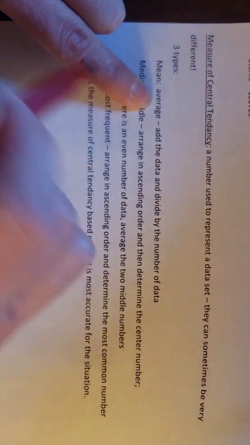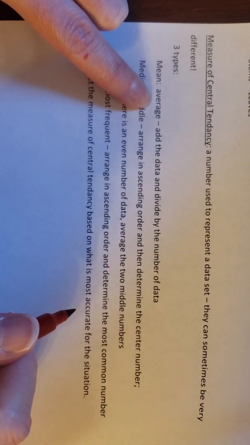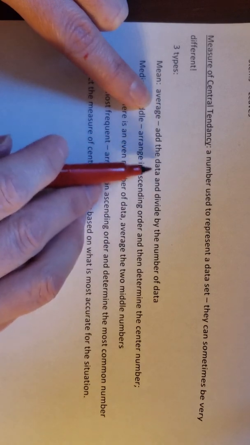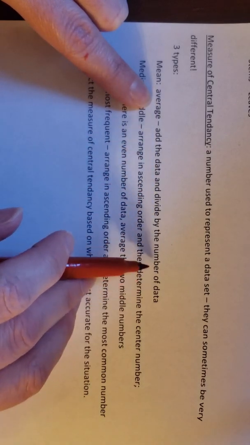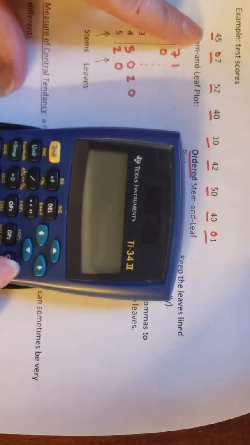the average. I use the word trick. A mean teacher will ask you to average all of the numbers because that takes the longest amount of time. So you add up all the data and divide by the number of data points. So if we go up here, we're going to add these guys together.